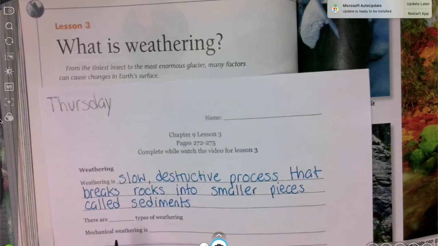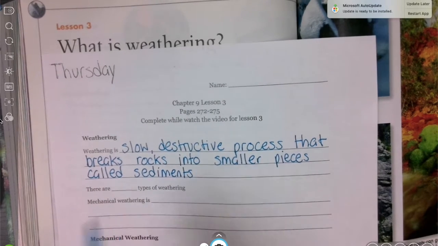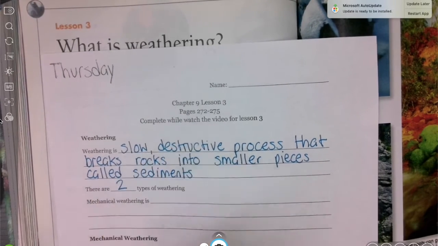And just to help you out, there's going to be two types of weathering we're going to go through today.